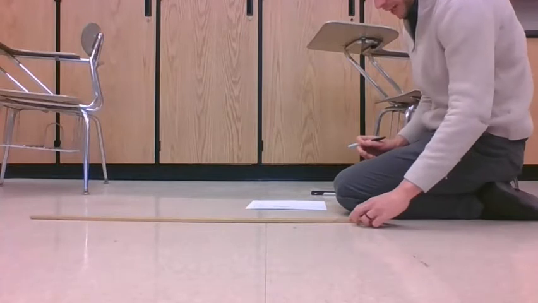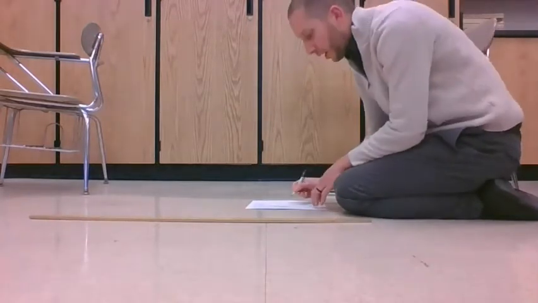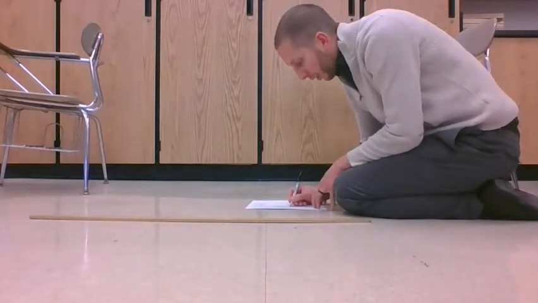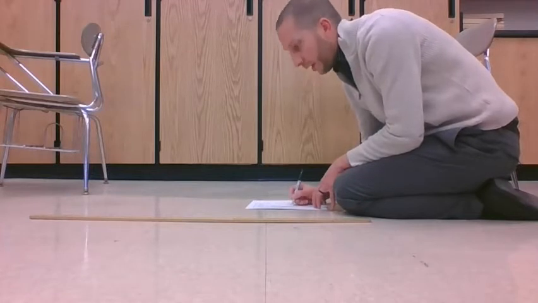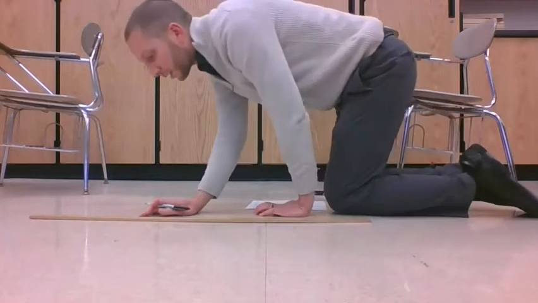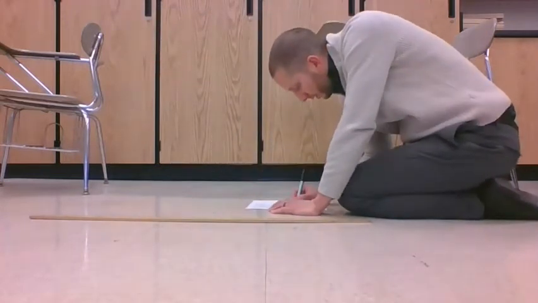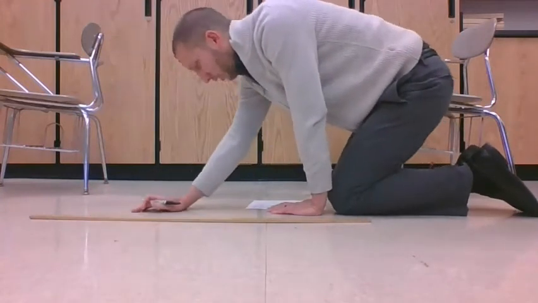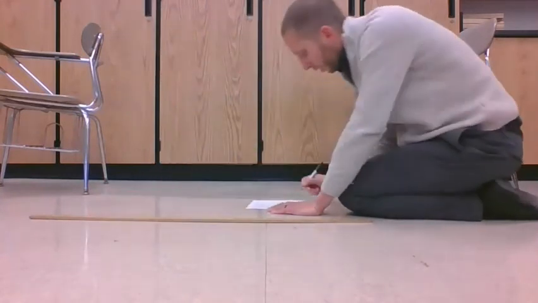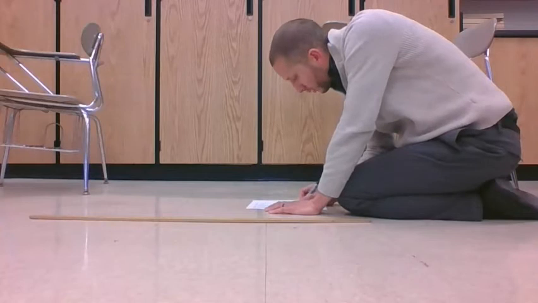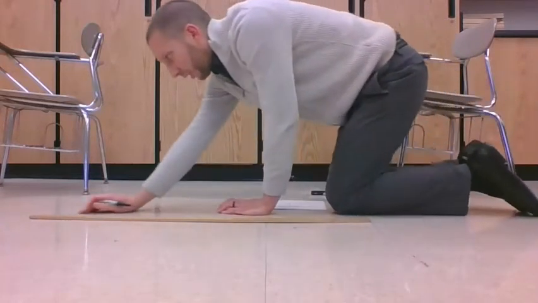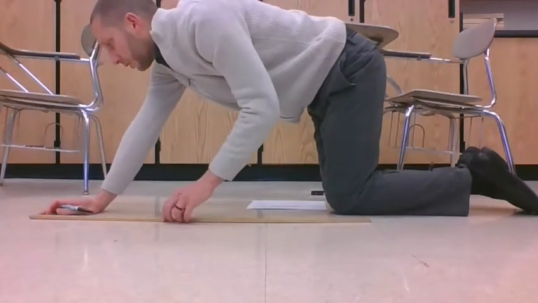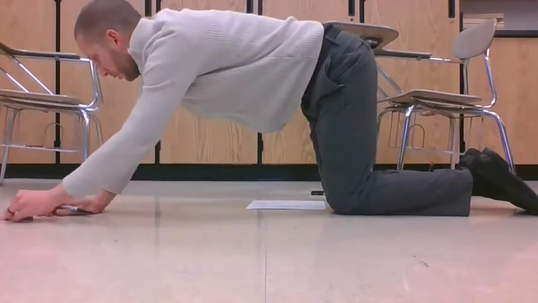Okay, and then the car went back the other direction. So let's see. At 9 seconds, it's at 37. At 10, it's at 52. At 11, it's at 68. And then at 12 seconds, it's at 84. And let's see, we're a little bit past 100 then.